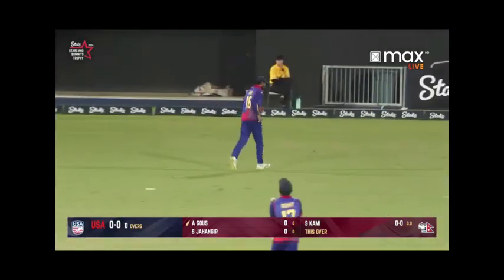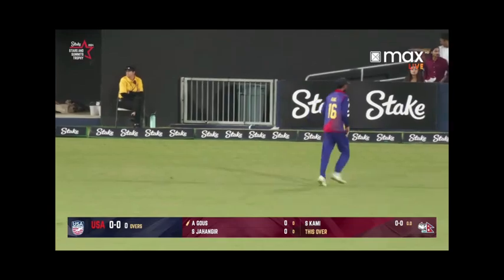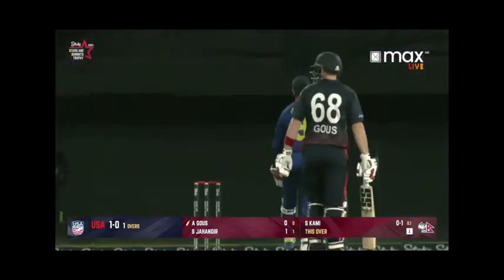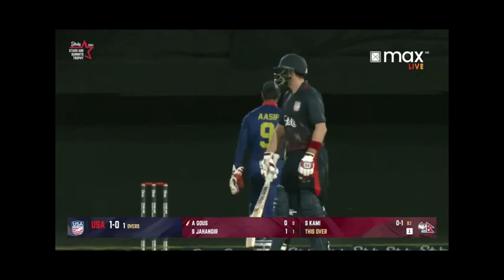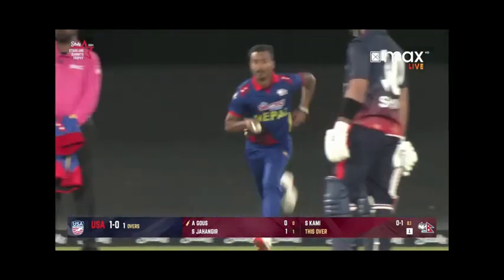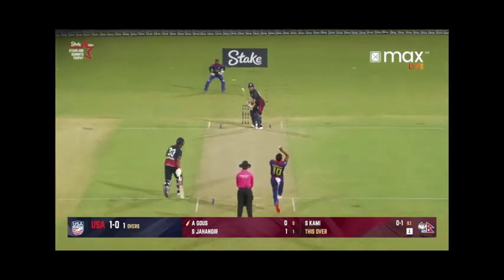Remarkably, Peter, this isn't the first tie between these 2 sides, and it's not even the first tie between these 2 sides in Texas, because 2 years ago, you and I were both there in June in Pearland at the Super Over. First tied match between these 2 sides.